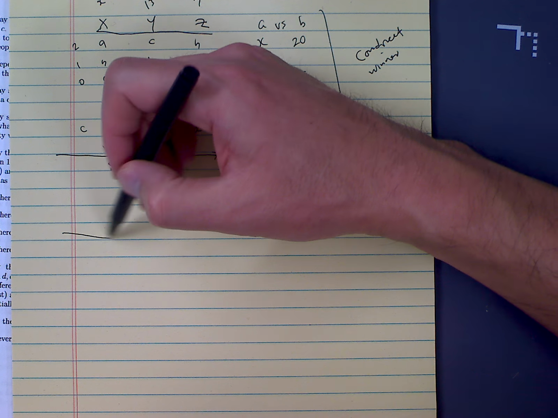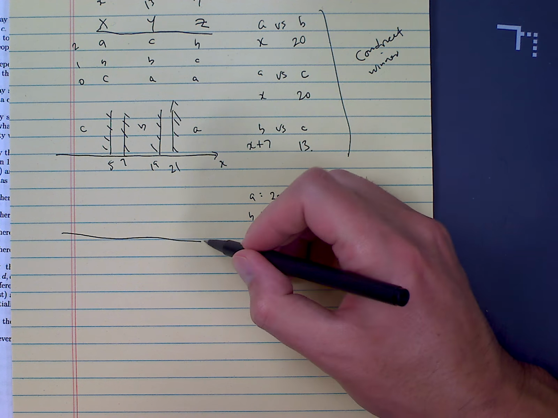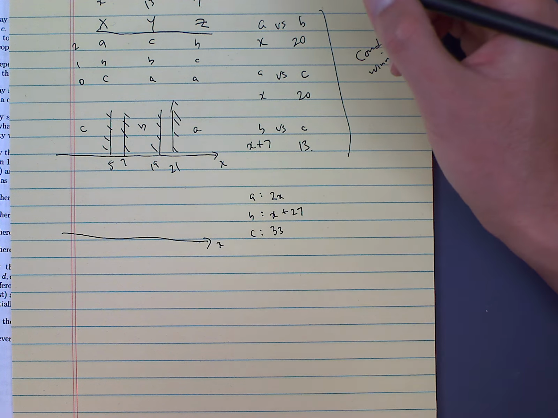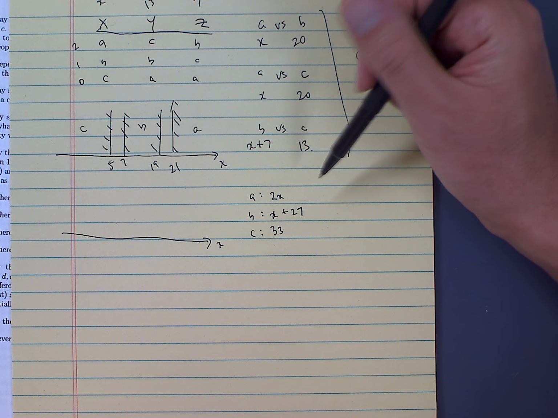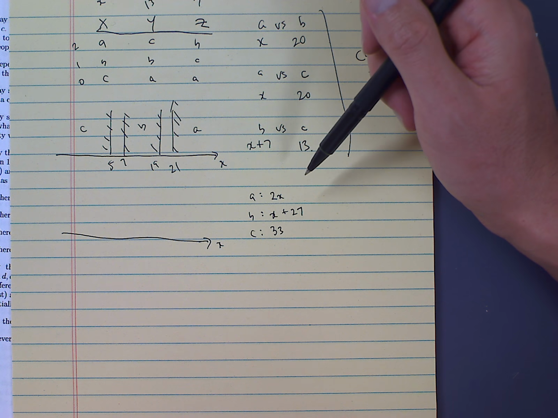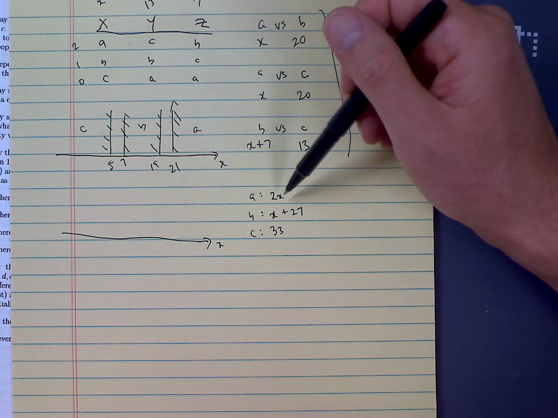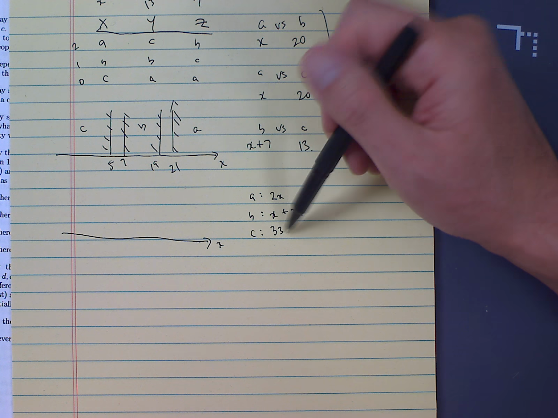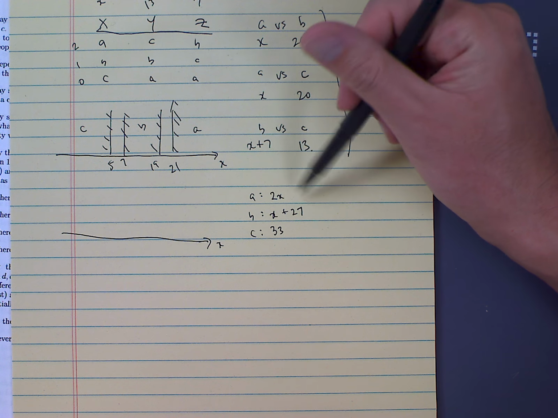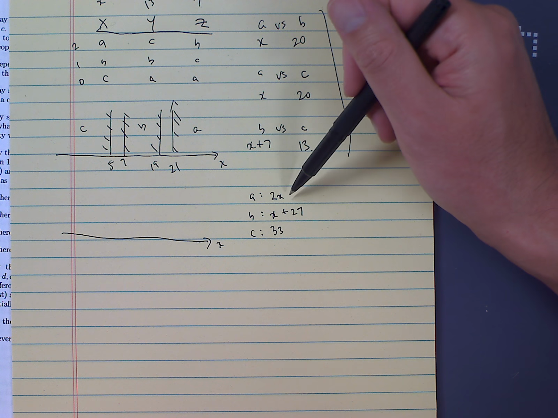If x is really large, obviously A is going to be the biggest one. If x is really small, then C is going to be the biggest one. So at what point does it switch over between A and B?